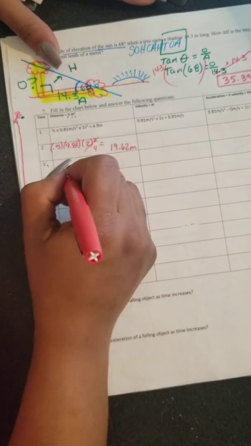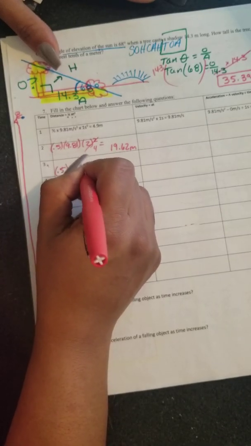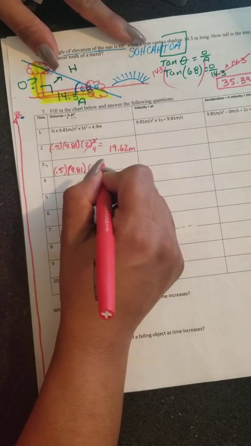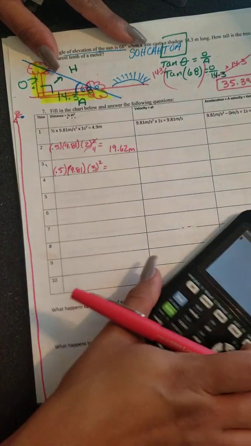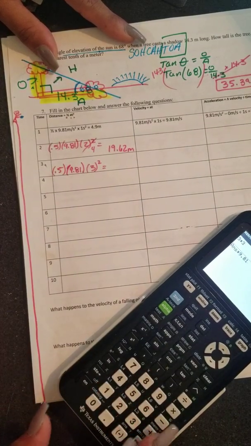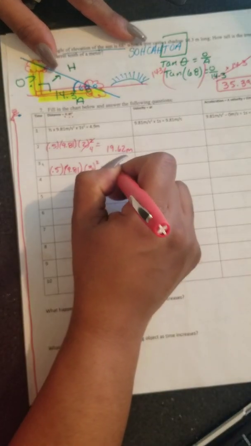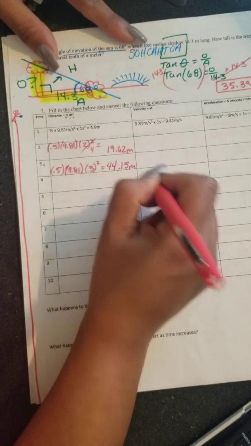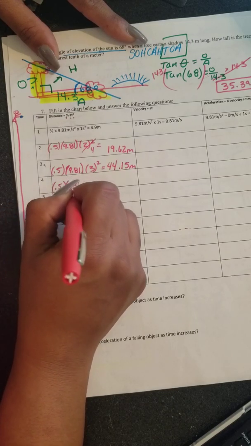The next one, 0.5 times 9.81 times, we're going to plug in 3 squared, equals 40.... 4.1, I'm going to round up to 5 meters. Let's keep going. 0.5 times 9.81.